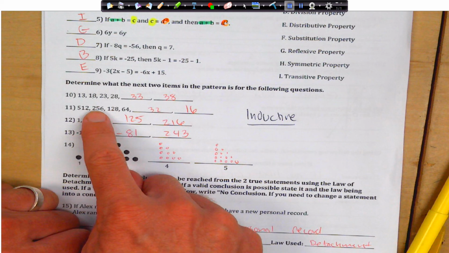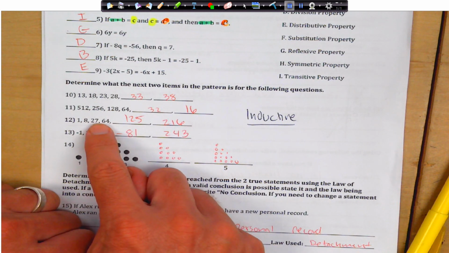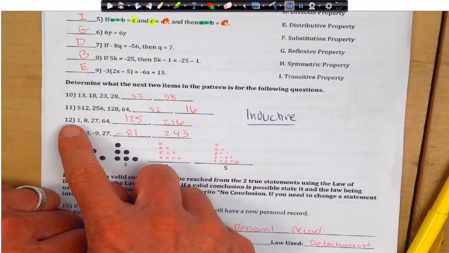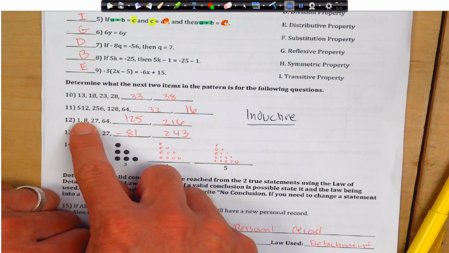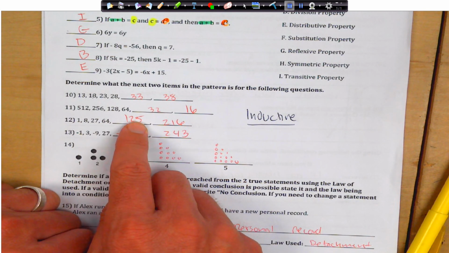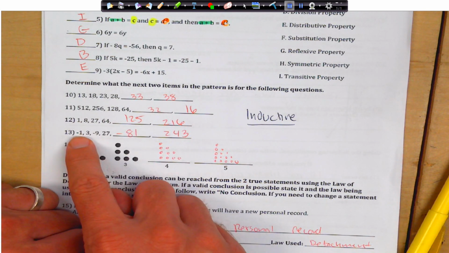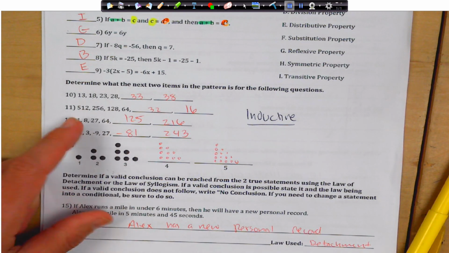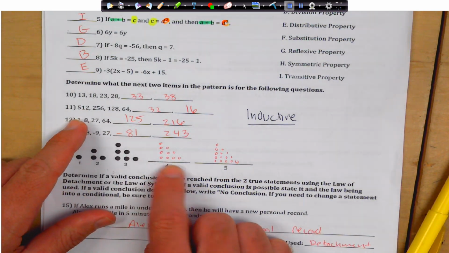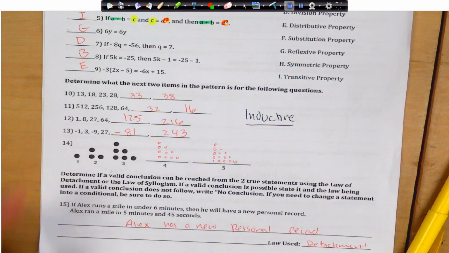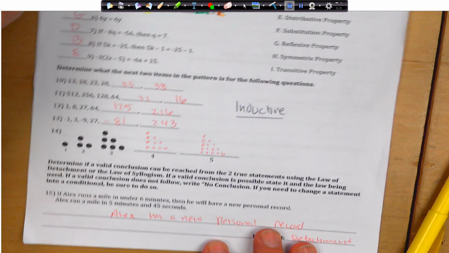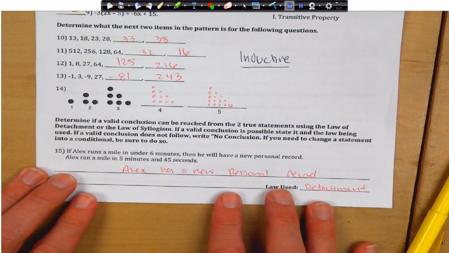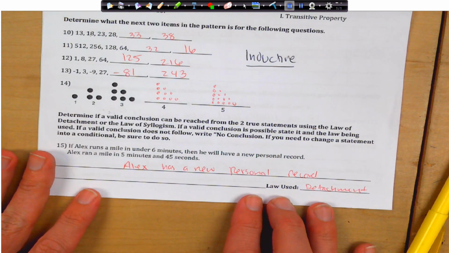This one looks like it's dividing by 2 down. This is the power of 3s. So 1 to the power 3, 2 to the power 3, 3 to the power 3, 4 to the power 3, 5 to the power 3, 6 to the power 3. And this one's multiplying by 3 and probably a -3 as it's changing negative and positive. This is kind of making a triangle with a base 3 and height 3, so you just increase it by 4 and 5. Alright, so our first one is determine if this is law of syllogism or detachment.